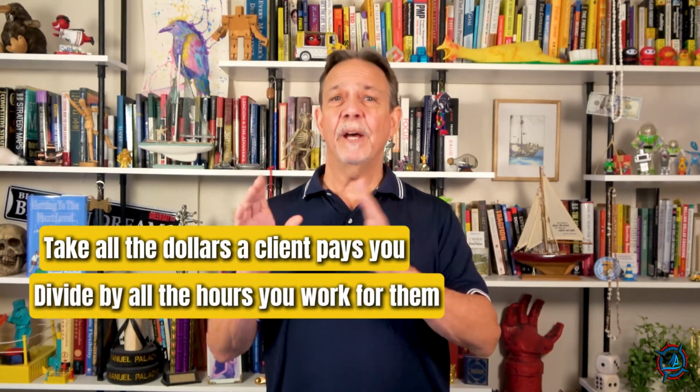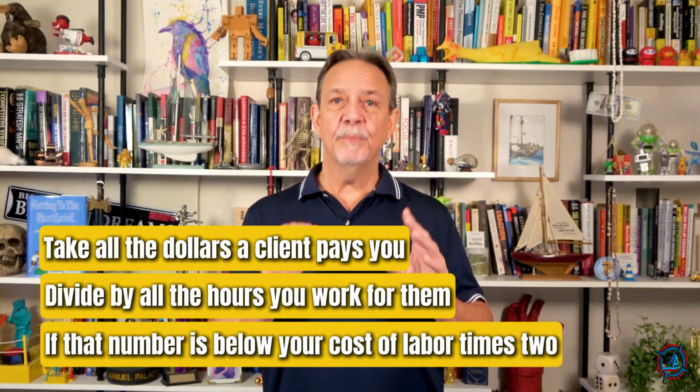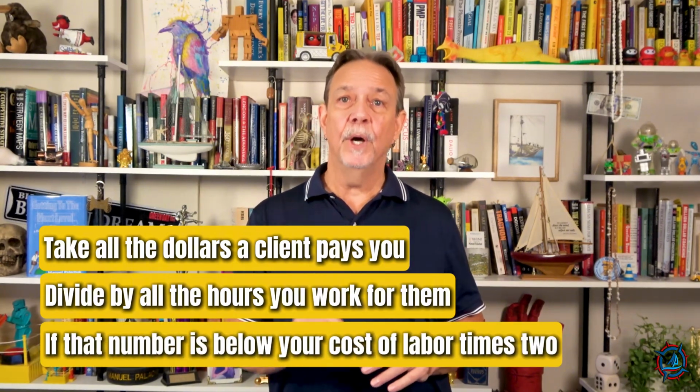Main point number two, the client effective hourly rate calculator. So here's the calculation that changes everything. It's so simple you'll kick yourself for not doing it sooner. Take all the dollars a client pays you, divide by all the hours you work for them. If that number is below your cost of labor times 2, you're losing money, period.